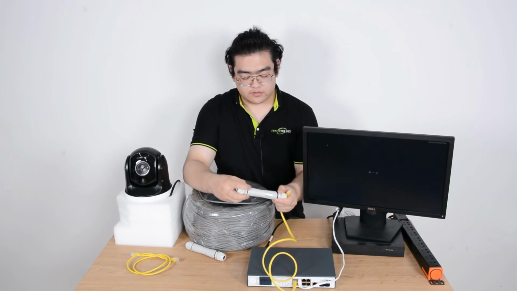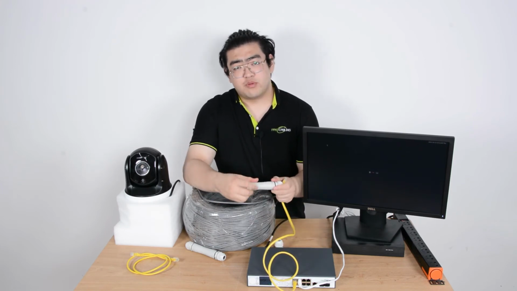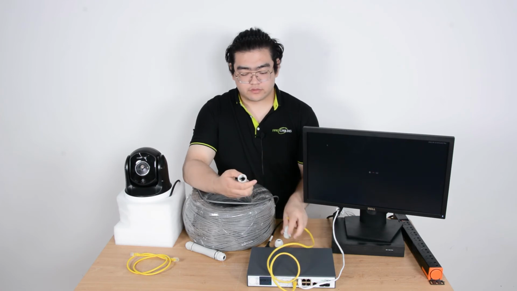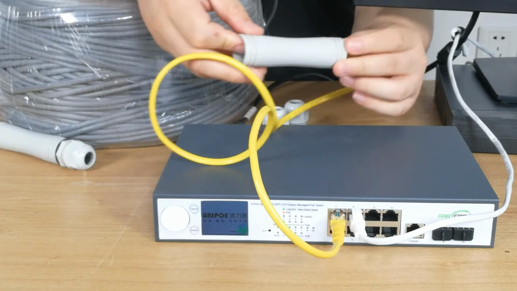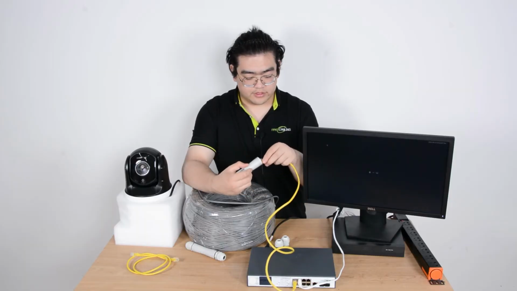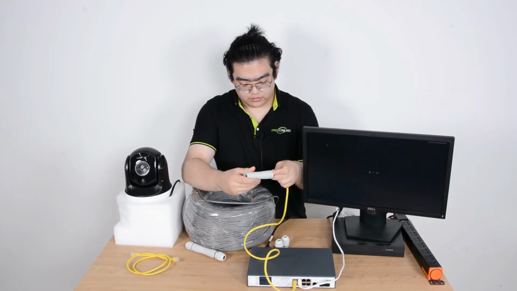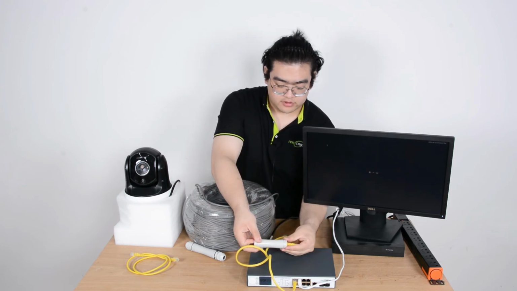First PoE extender, remember, since the two input ports should be facing towards each other, we're going to need the output port connected to our PoE switch. As you can see, the output port.